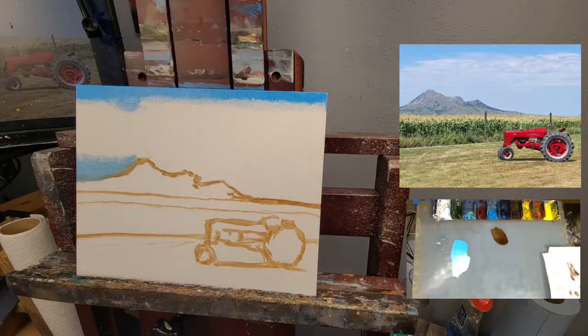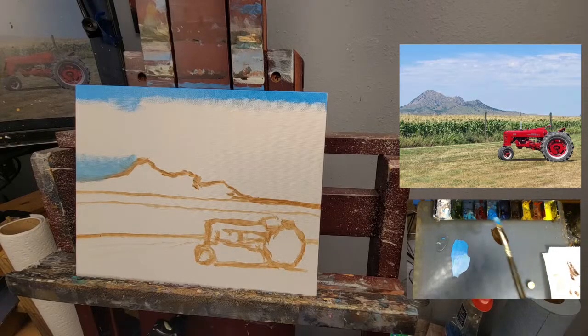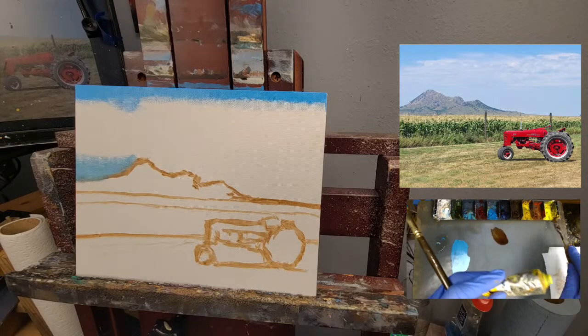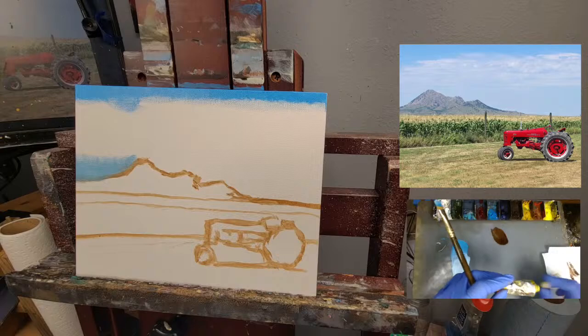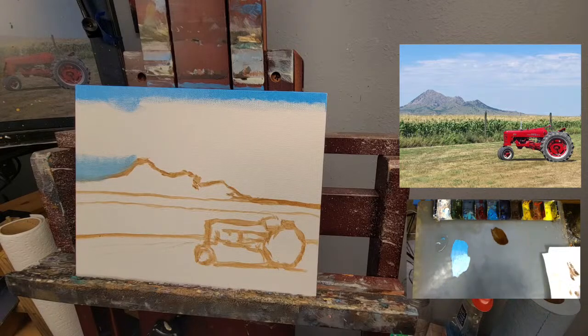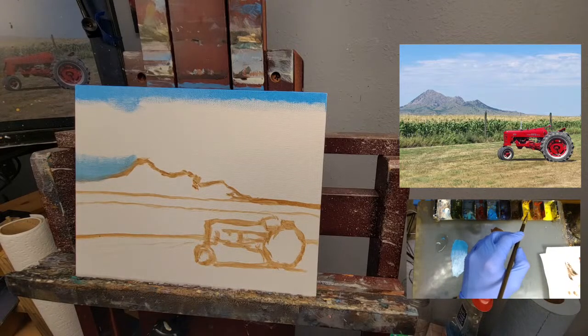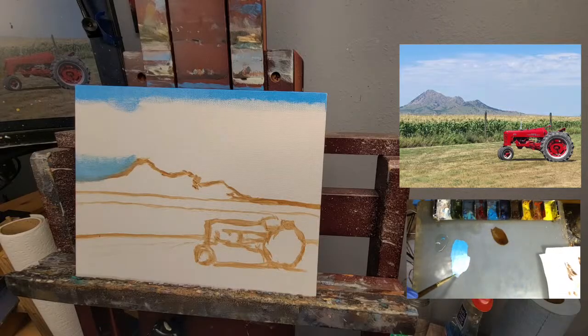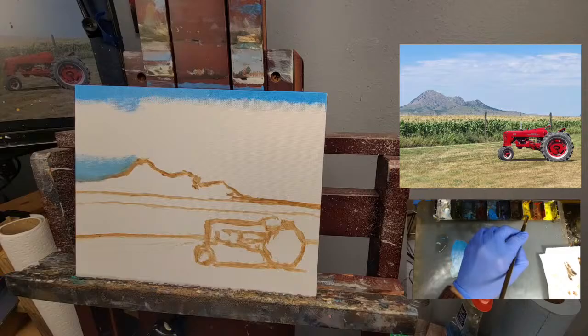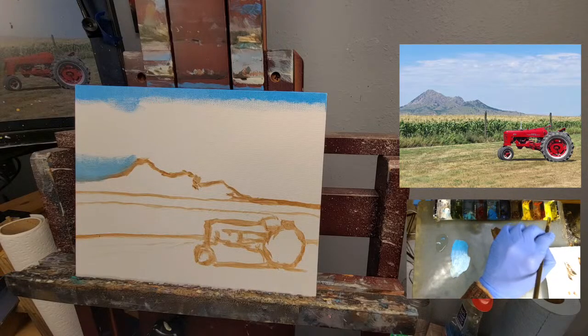We probably need a little bit of green as well, I think. Whoops. I wonder if we take this, what does it do? Yeah, I think that works. There we go.